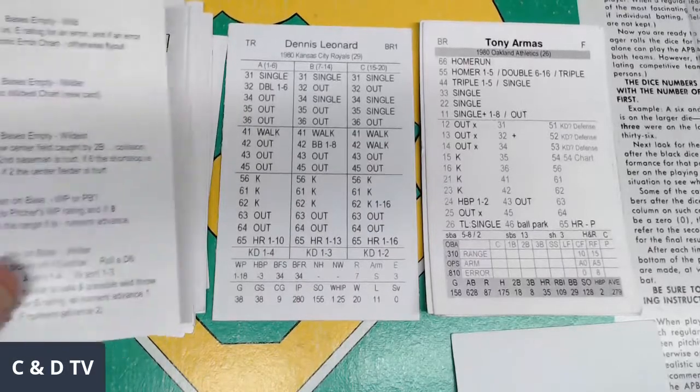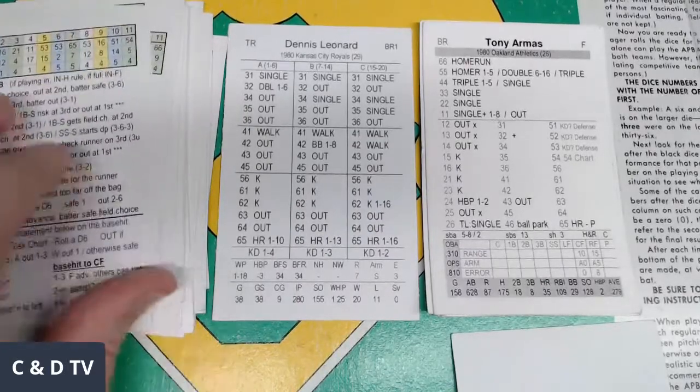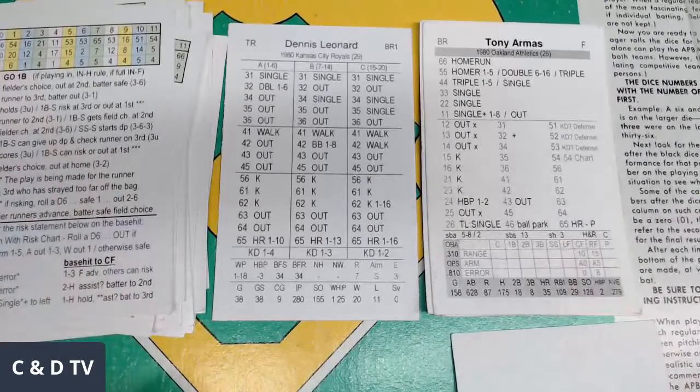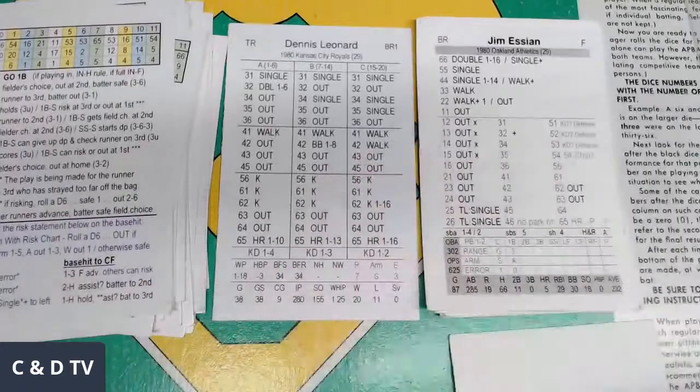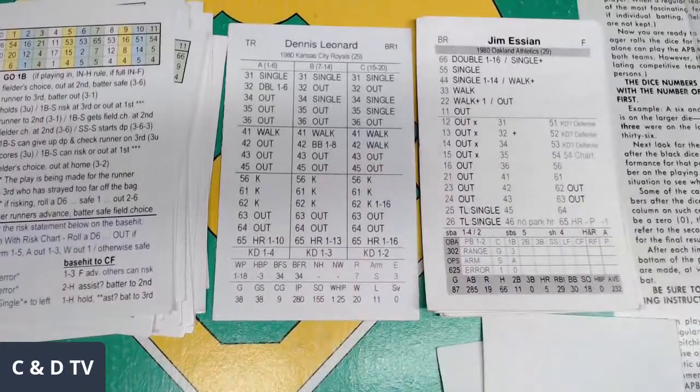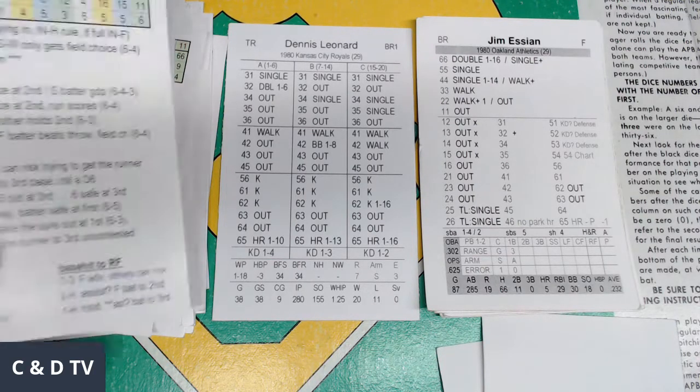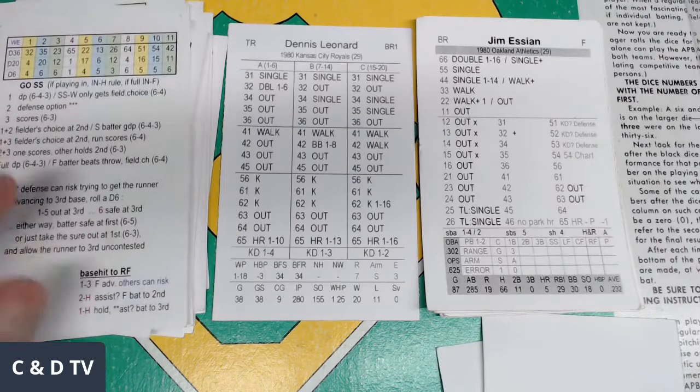Here comes Tony Armas. And that's a 16. 16 is a strikeout. He swings and misses at a Dennis Leonard fastball. I don't know if you remember Dennis Leonard, but he was 20-11 in 1980. Next up is Essien with a 35.